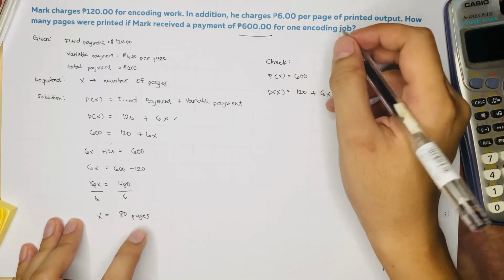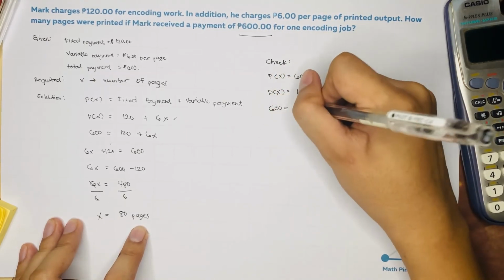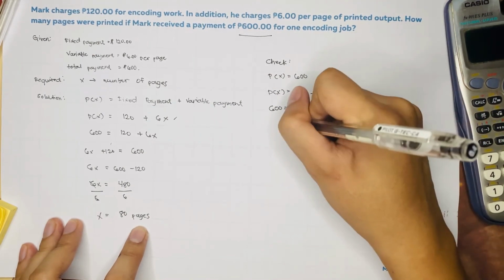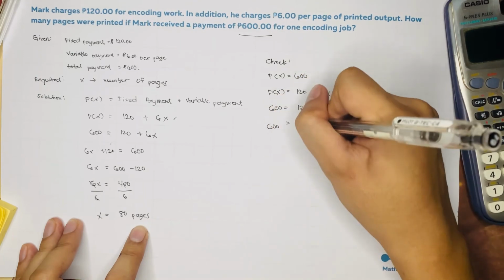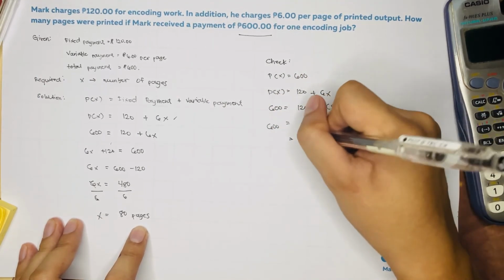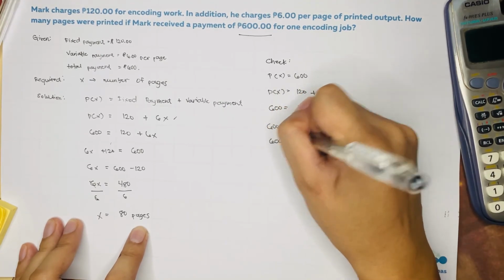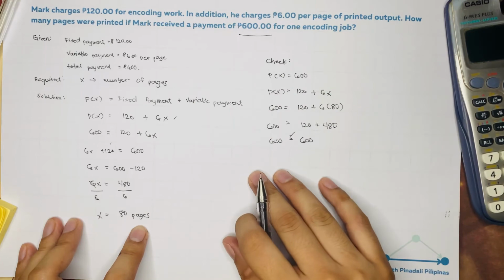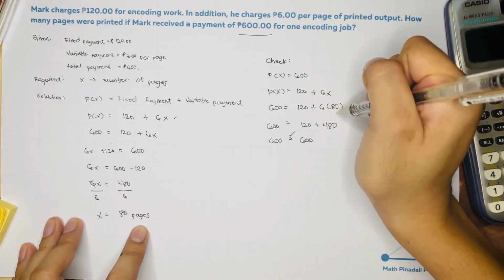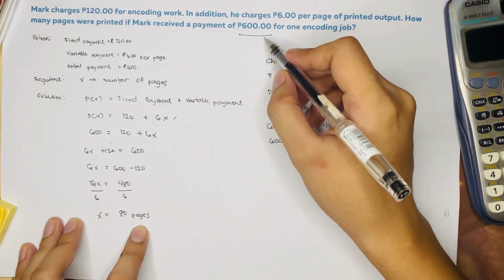So, P of x, na-solve nating value is 80. So, P of 80 is 600. So, 600 is equal to 120 plus 6 times 80. So, 600 is equal to 120 plus 480. 120 plus 480, 600. So, chinek natin. The total payment received if 80 pages ang pinrint niya is 600 pesos, which is stated in the problem.